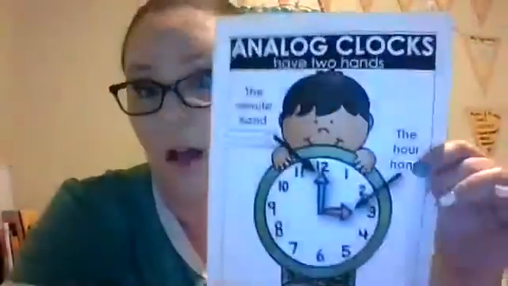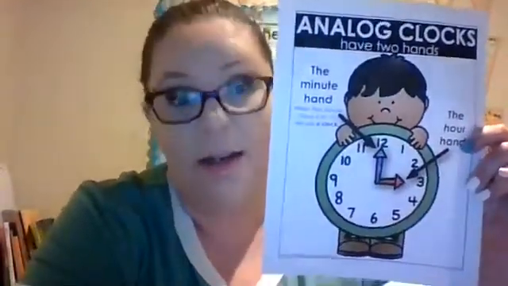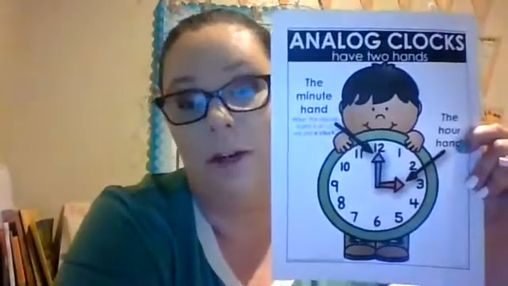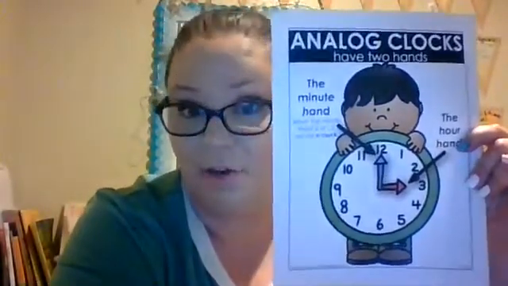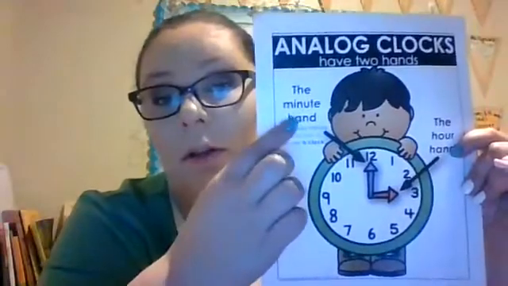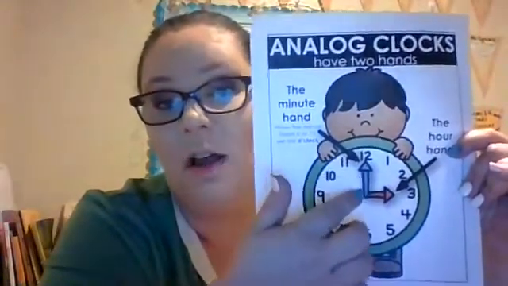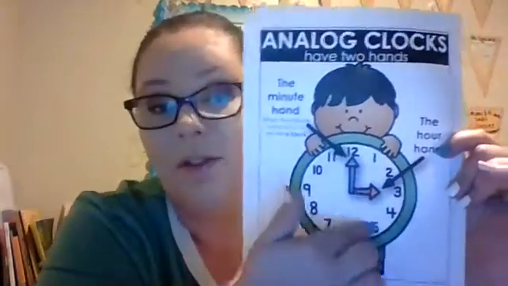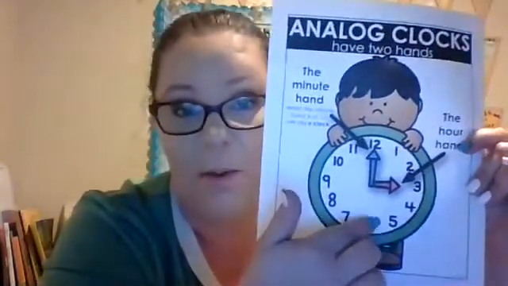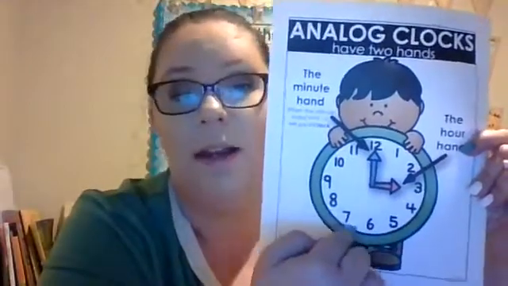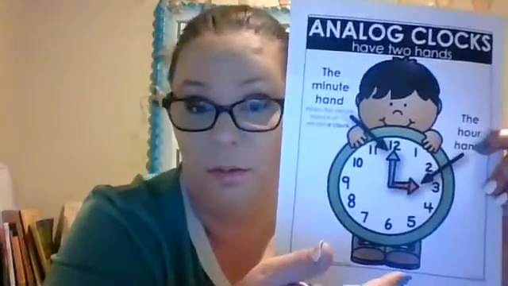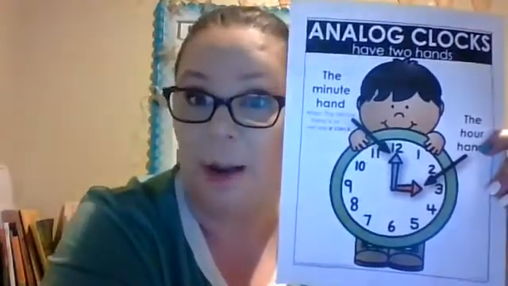Okay, the other poster in there is your analog clock. Your analog clock is most commonly your circle with your hands and your numbers. The minute hand is your tall hand. It's going to definitely move faster around the circle of the hours, and wherever it is, that's how many minutes into the particular hour you happen to be.